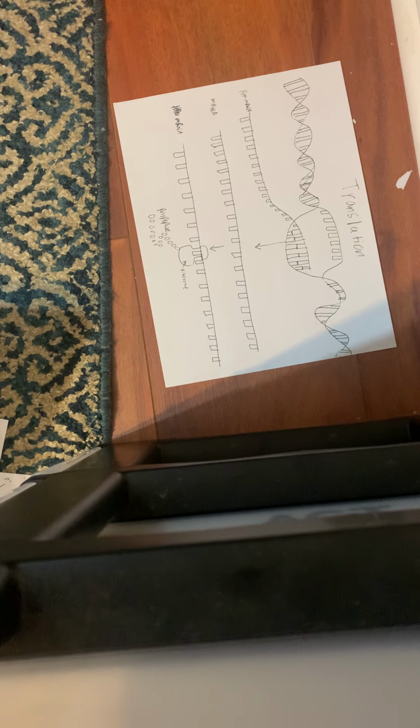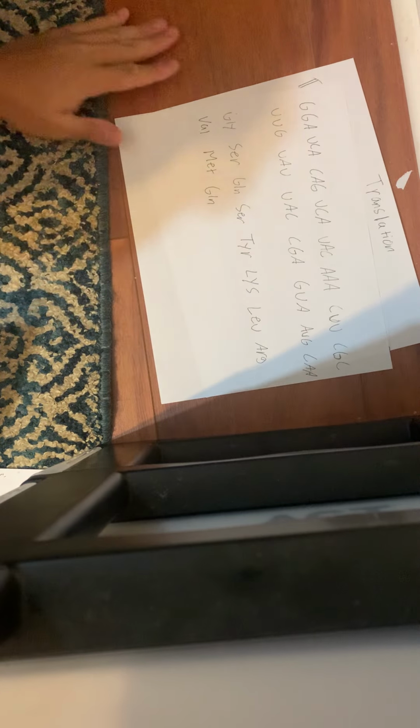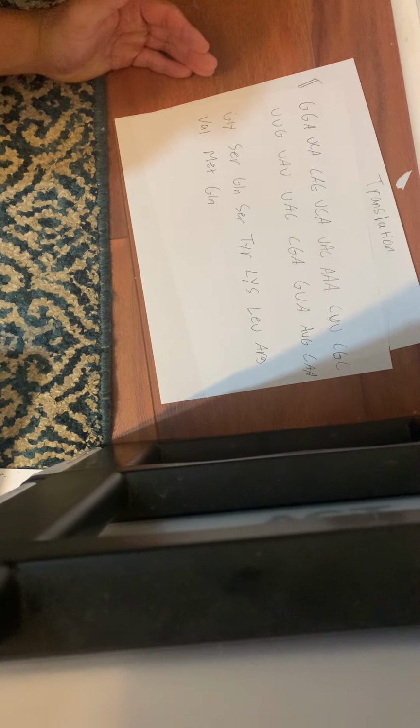This example sequence, carrying methionine, will help with the understanding of translation as shown over here. The sequence over here can be translated using the codon wheel and the rest.